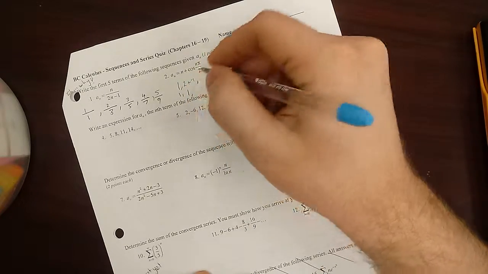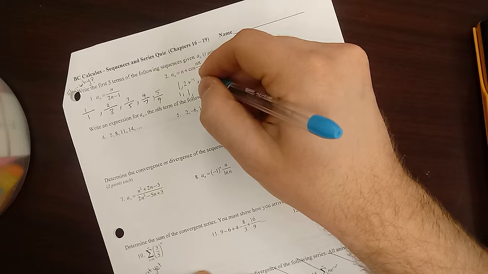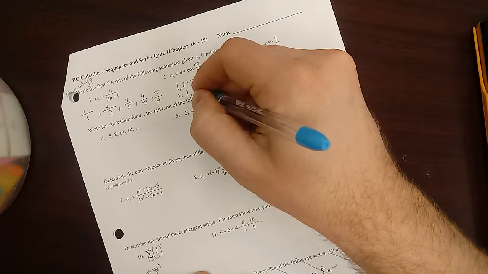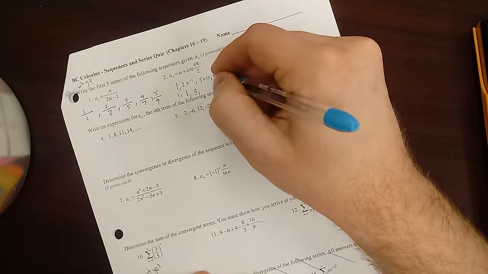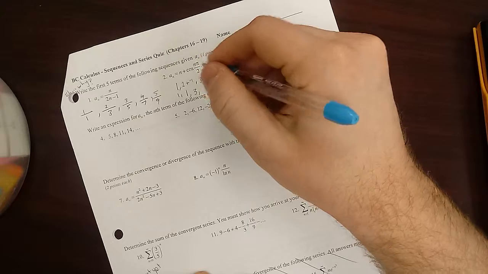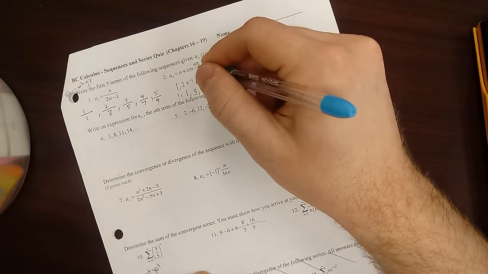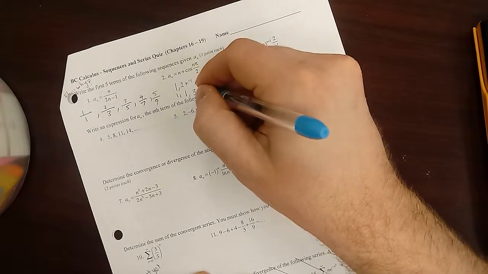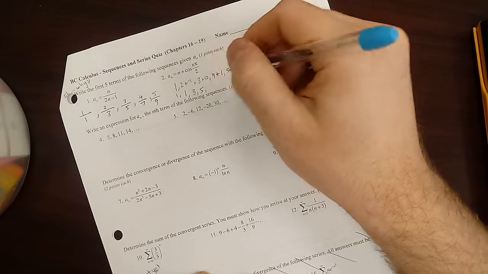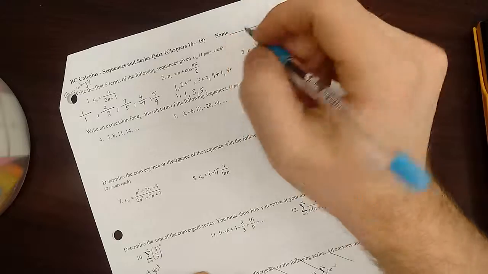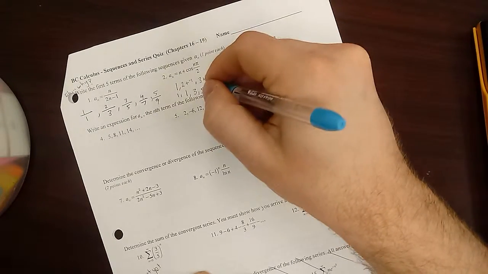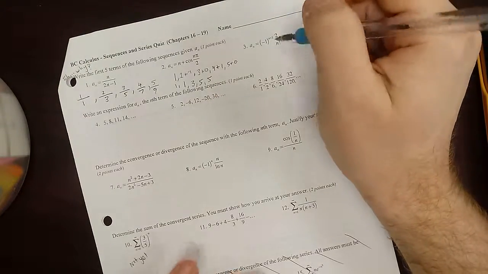Then let's see, our next one is 3 plus 0, so 1, 1, 3. Then 4 plus cosine of 4 pi over 2 is cosine of 2 pi, which is 1, so 5. Then 5 plus cosine of 5 pi over 2, that's going to be back to pi over 2, which is 0, so 5. Very odd sequence.